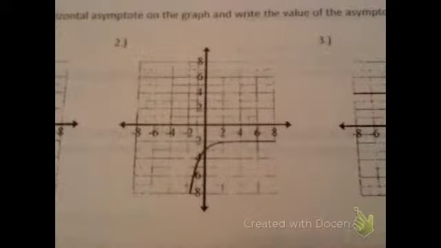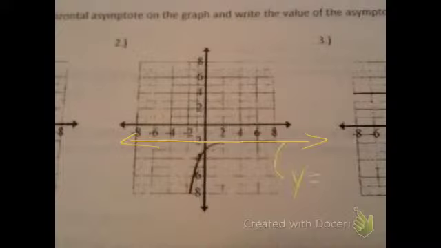Moving on to 2, and I'm going to switch colors in hopes that it'll be easier to see. Yeah, that should be better. This new graph here has a horizontal line that it gets really, really close to, but it's never actually going to cross. And so I have a horizontal asymptote here, and that has an equation of y equals -2, because it's down 2 from the x-axis.